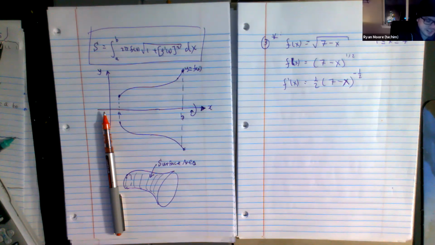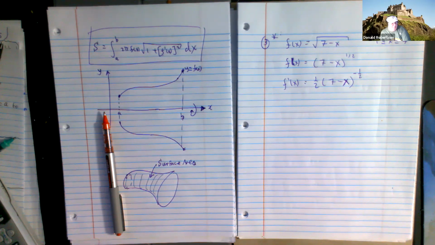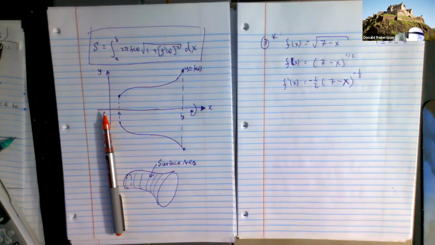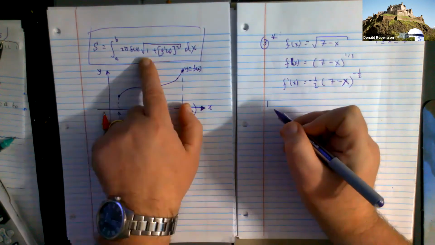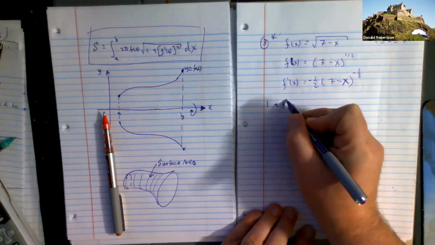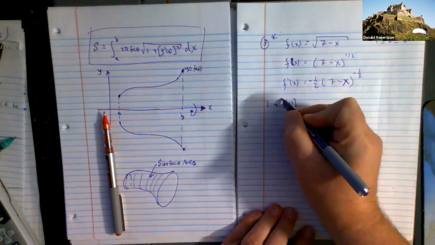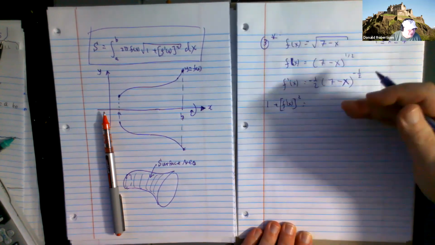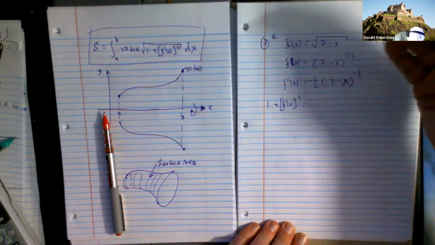Multiply by the derivative of f, minus x. So multiply by negative 1, right? The only thing that was missing was a little negative. Now, 1 plus the derivative squared, I'm going to do that separately. This is very like what you would do with arc length, isn't it? It's the same kind of stuff, so you're getting extra practice at doing this.